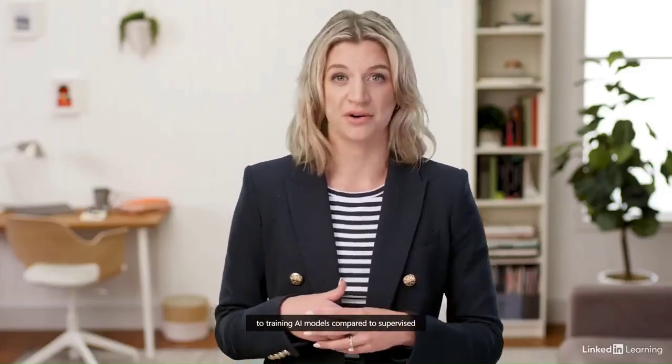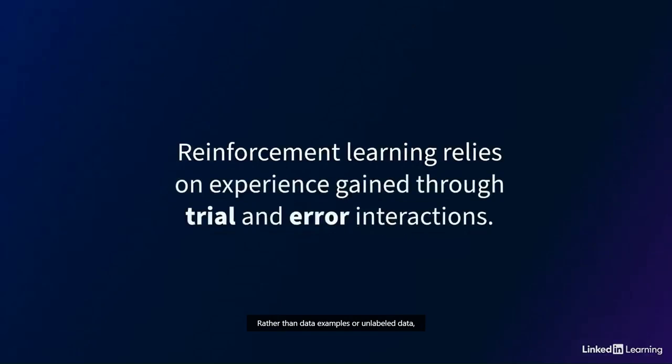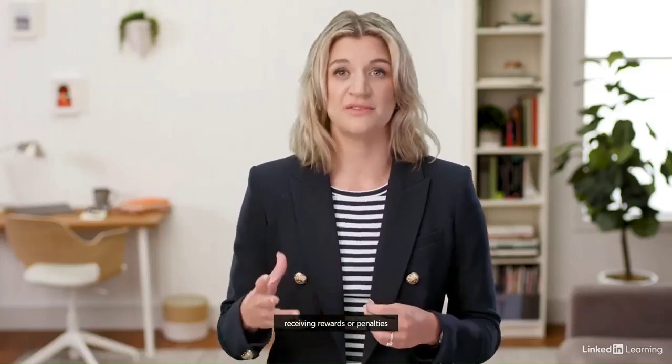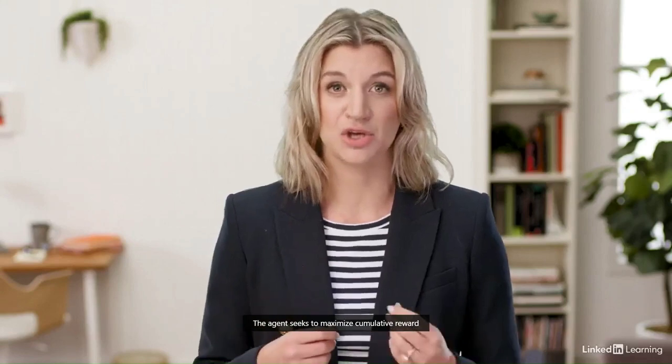Reinforcement learning is a third approach to training AI models compared to supervised and unsupervised techniques. Rather than labeled or unlabeled data examples, reinforcement learning relies on experience gained through trial and error interactions with an environment. The key idea is that the model or the agent tries different actions within an environment to achieve a goal, receiving rewards or penalties based on the impact of its actions. The agent seeks to maximize cumulative reward through this feedback loop.